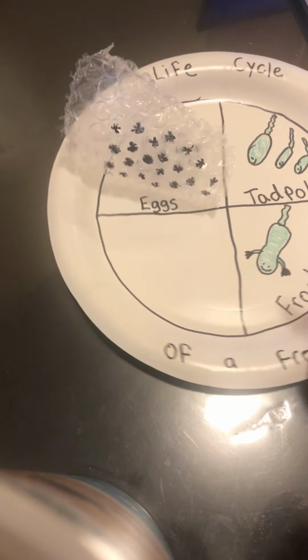We're gonna draw a body of a frog, and we're gonna give him a happy face, and we're gonna put the arms and then we're gonna draw the legs. And we can color him if we'd like. And color him green.